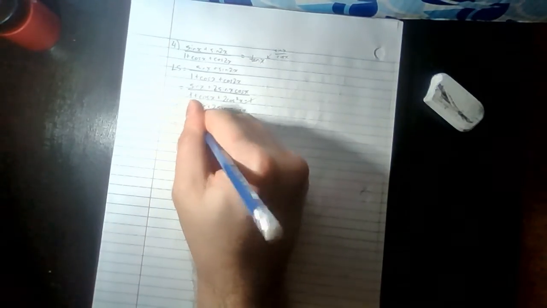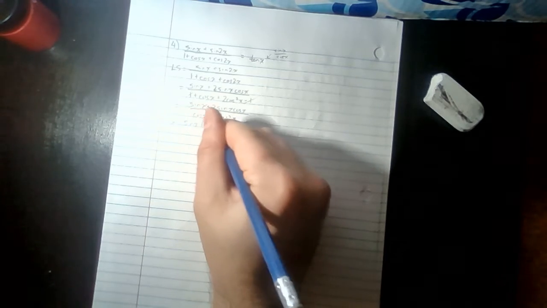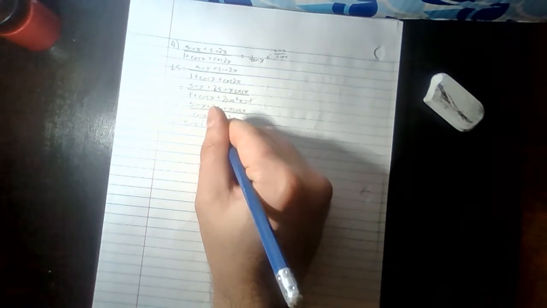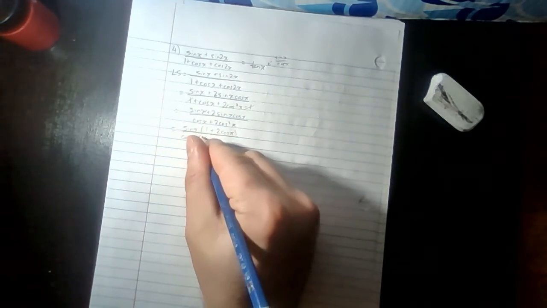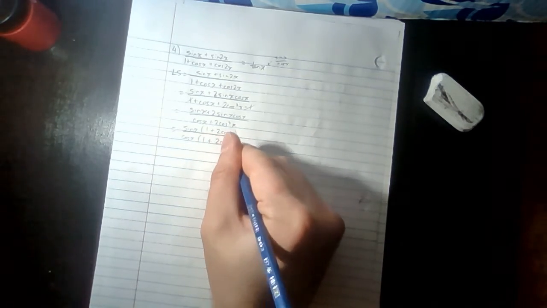In the top, we can factor out a sine x, and we get left with 1 plus 2 cos x. And in the denominator, we can factor out a cos x, and we get left with 1 plus 2 cos x as well.